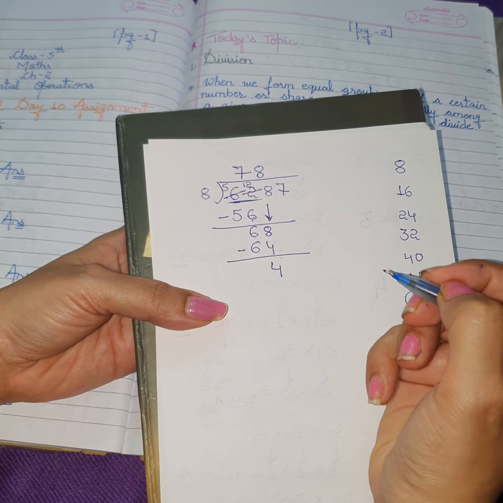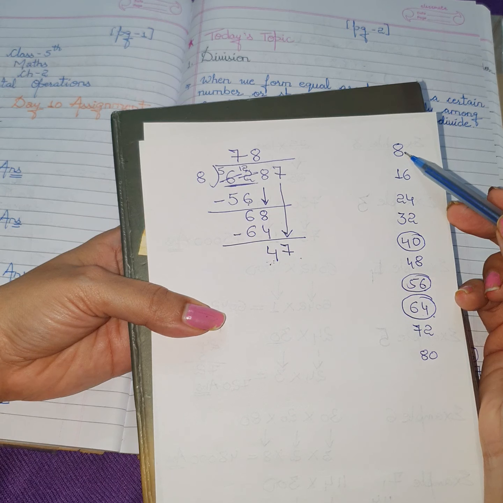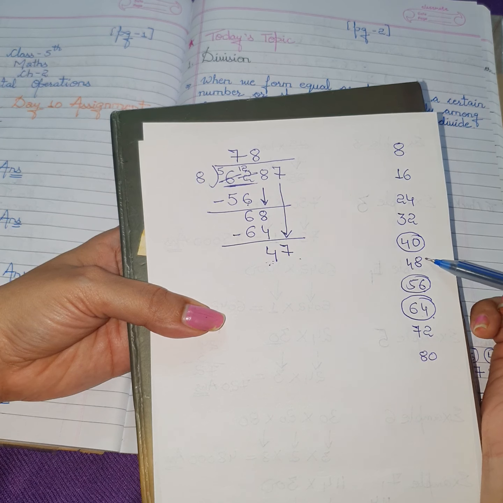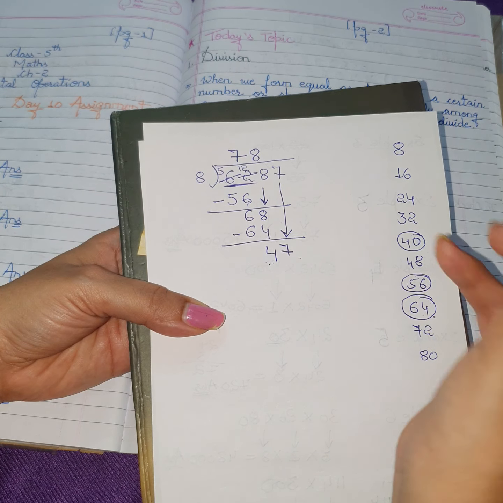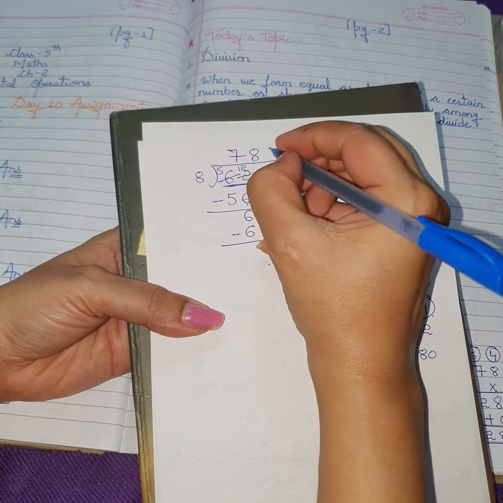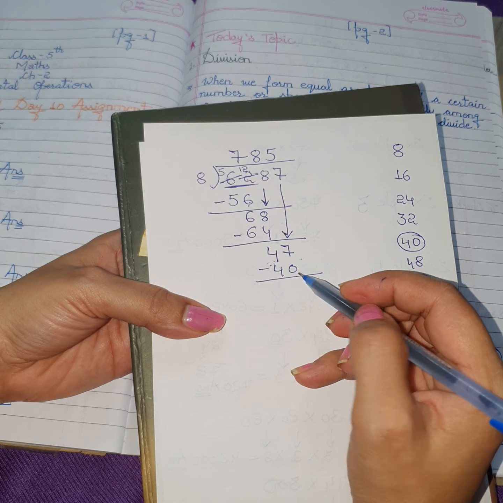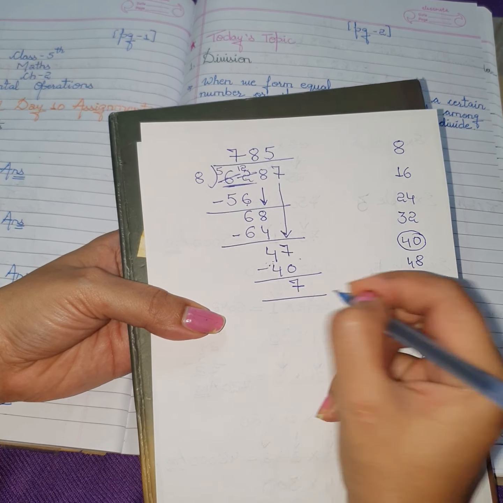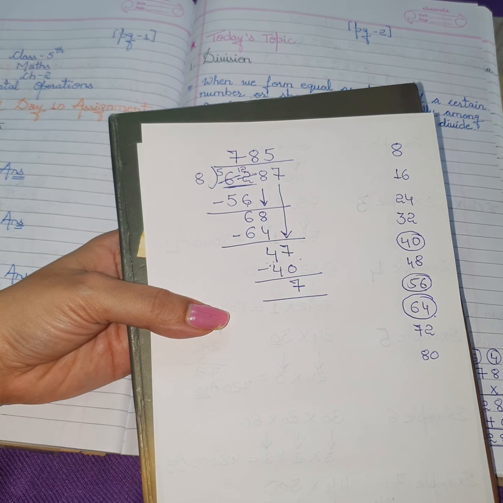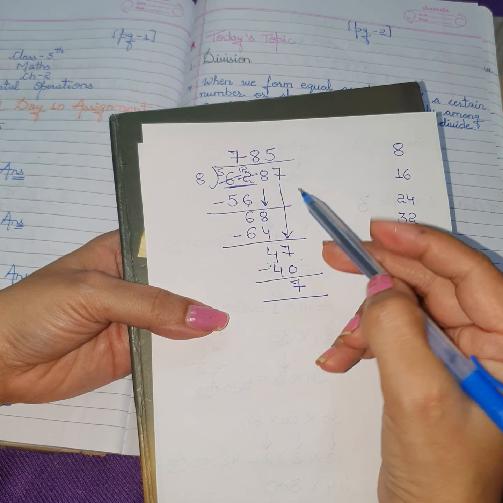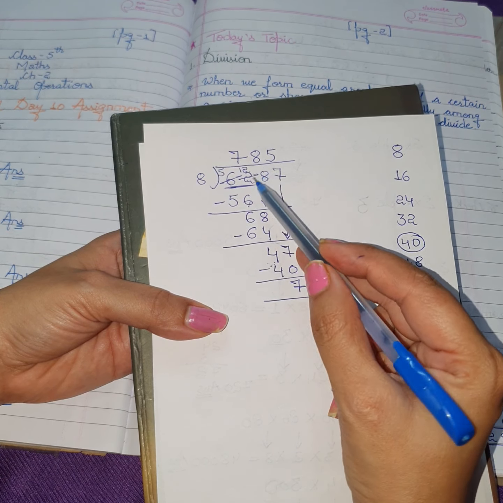So make a circle on this 40. How many times does it come? 1, 2, 3, 4, 5. It comes 5 times. So you have to write 5 at the top and 40 under 47 and then subtract it. So 47 minus 40 will give you 7. So here our division is completed because all the numbers at the top, we have used one by one.